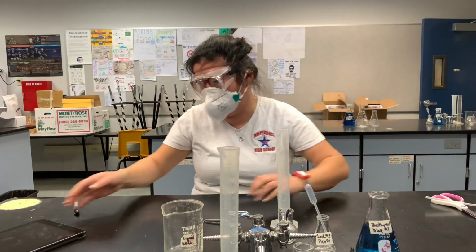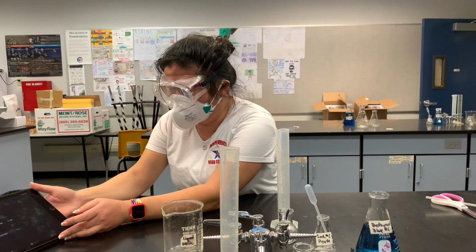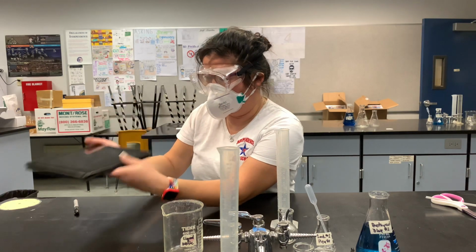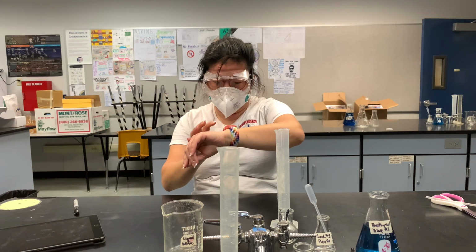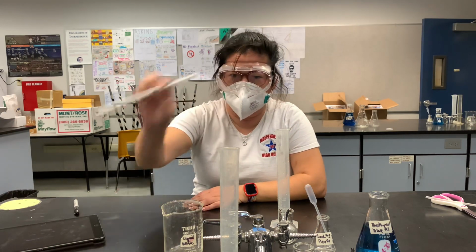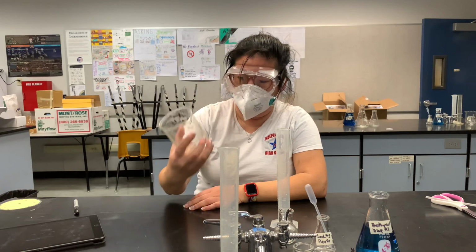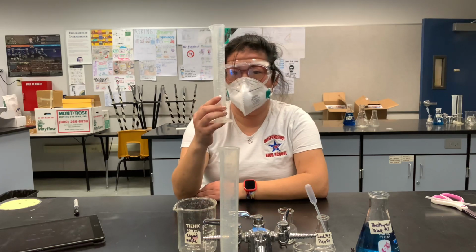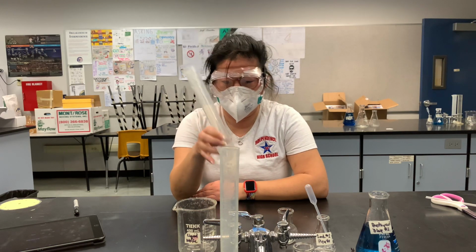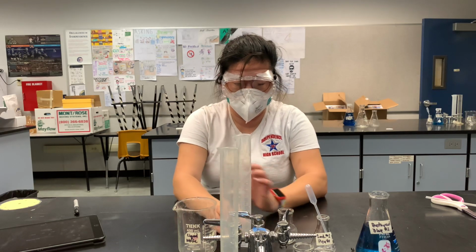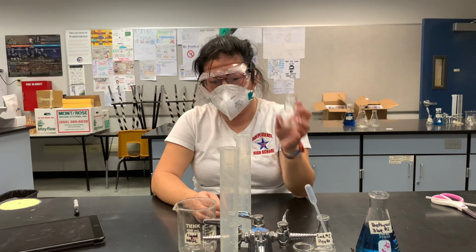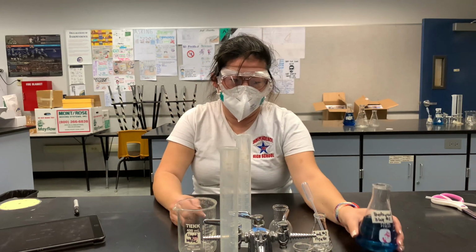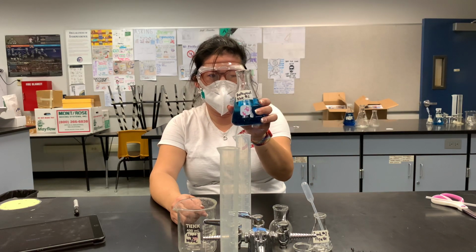Okay, let's go ahead and do our material list. You have a timing device that's set to 5 seconds, or you have a timing device on the watch for 5 seconds. Then you need a straw, a 400 milliliter beaker for liquid waste, a 100 milliliter graduated cylinder, a 50 milliliter flask, a 1 milliliter pipette, and a diluted bromothymol blue solution.